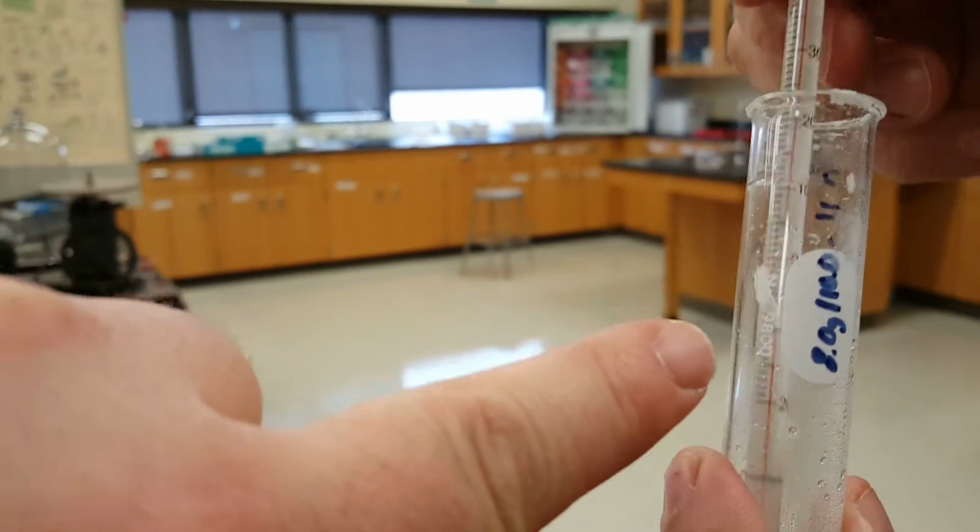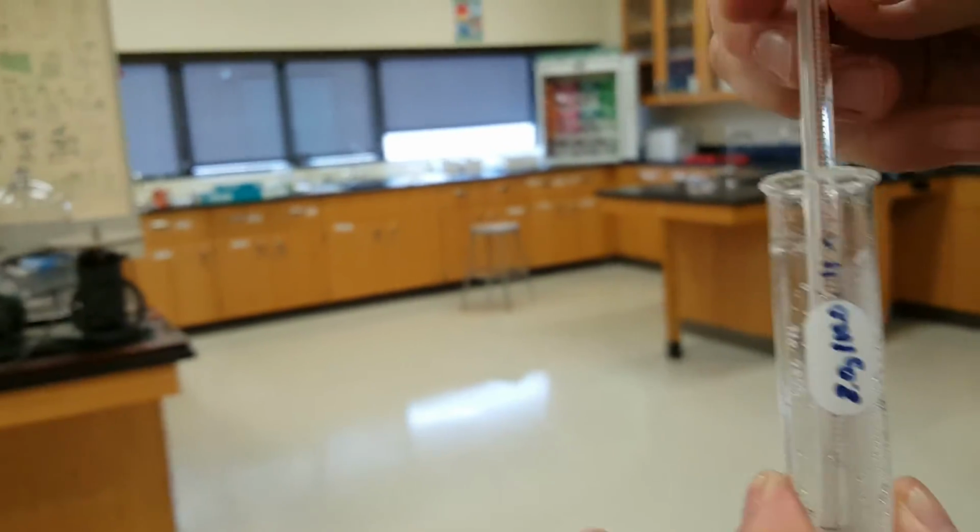So this sample is 8 grams of solute in 10 grams of water. This is equivalent to 80 grams of solute in 100 grams of water.